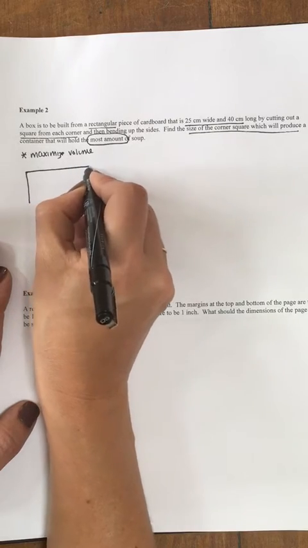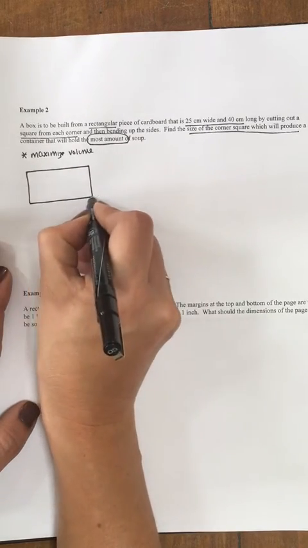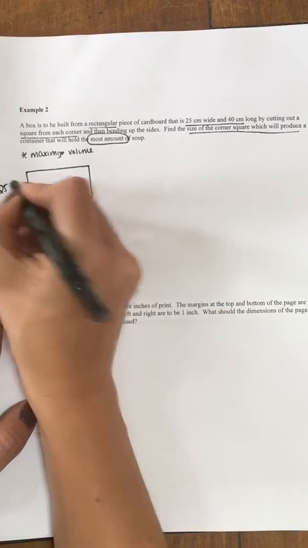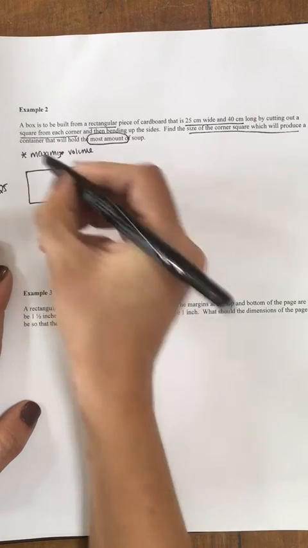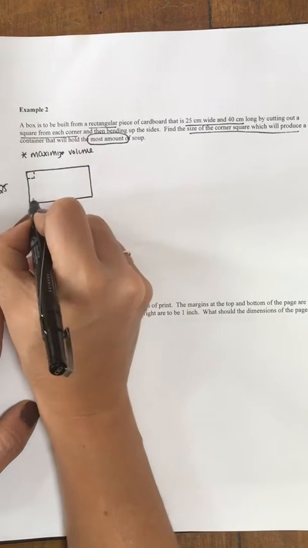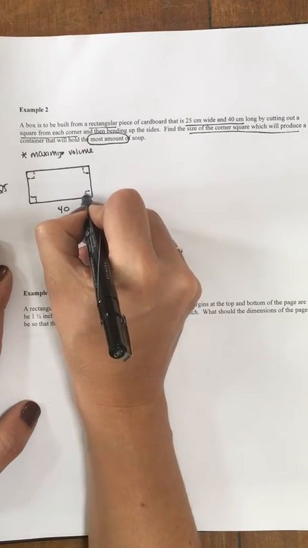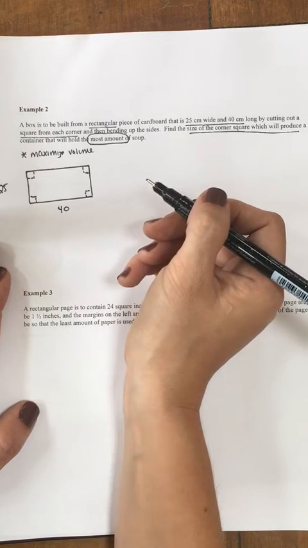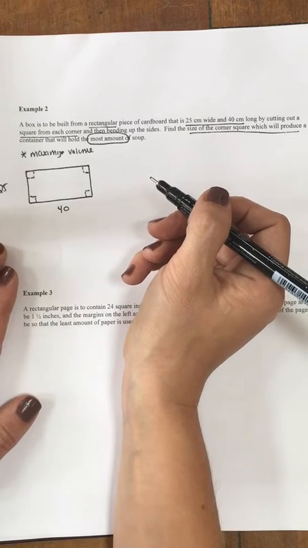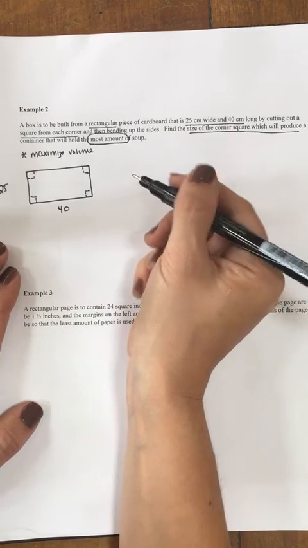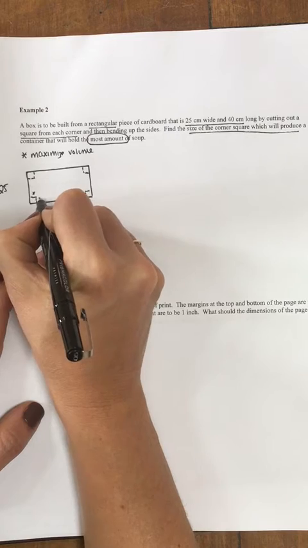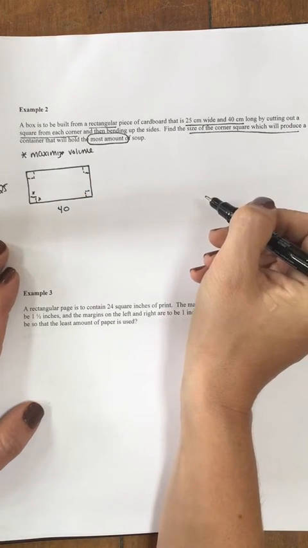We've got a rectangular piece of cardboard, 25 by 40. We're going to cut out a square from each corner, and somehow we're going to put super hot soup into the cardboard, and it's going to be all good. And it's a square, so the dimensions of each of these little guys are x by x.